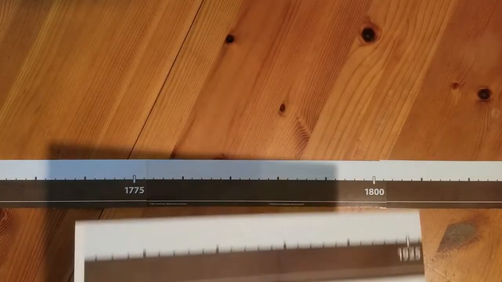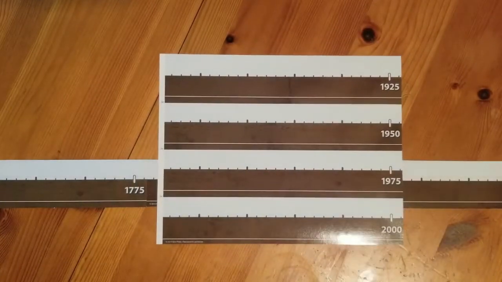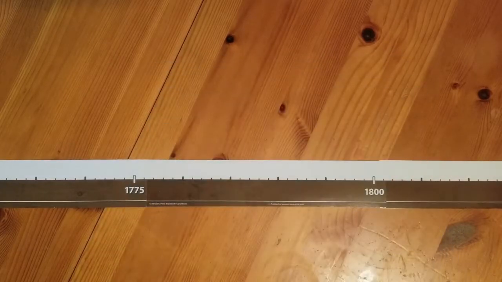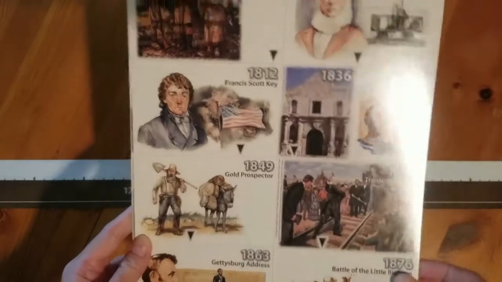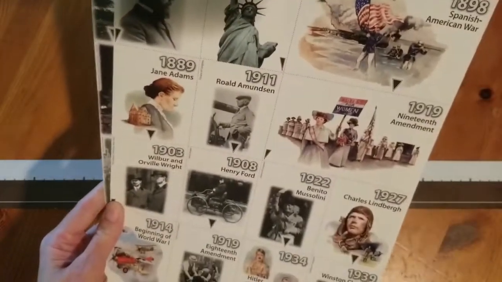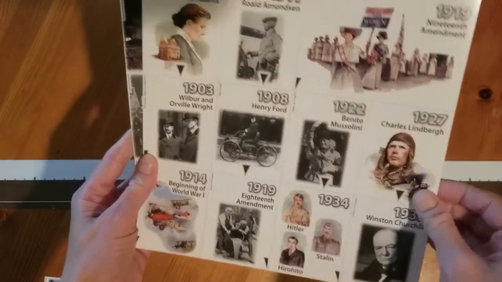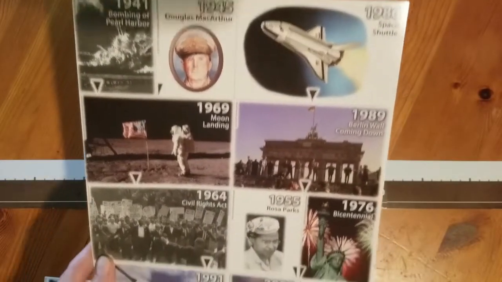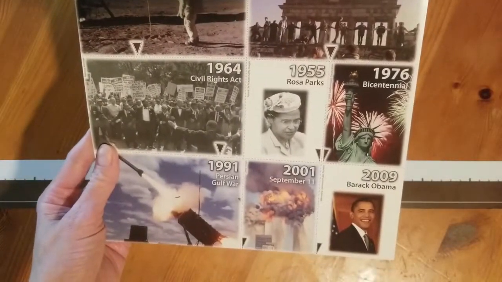The first thing you would find is your timeline pieces. Now you would have to cut these apart and then you would be able to line them up on your wall and put them together in order. You will also get many different events that you would be able to cut apart as needed, and then you could add those to your timeline. The last event on this card is President Obama's inauguration.